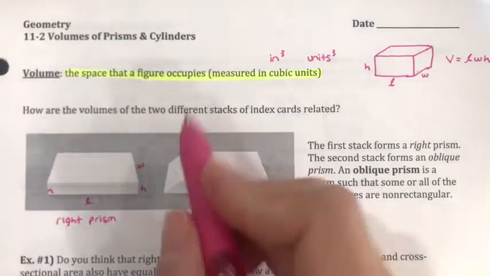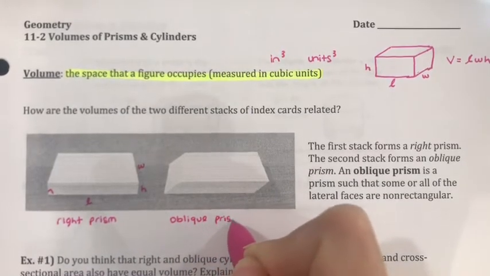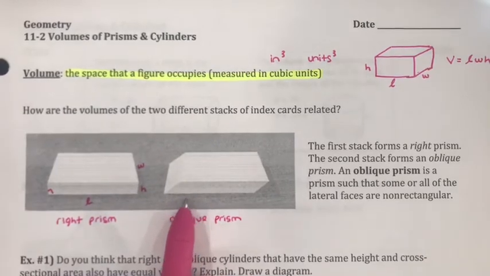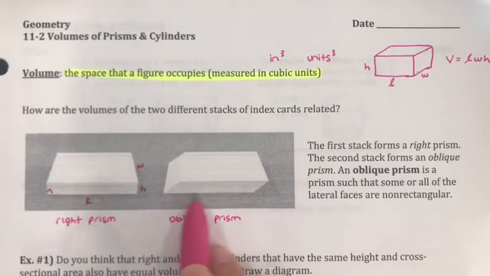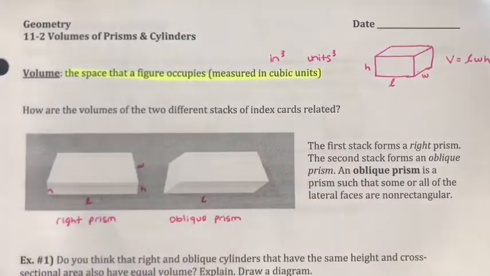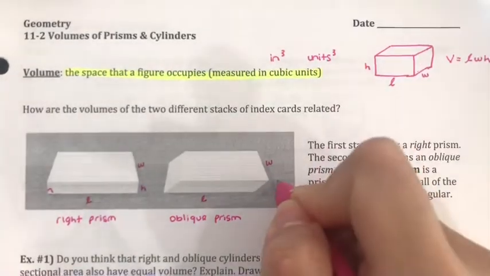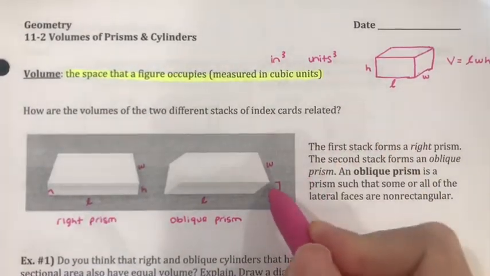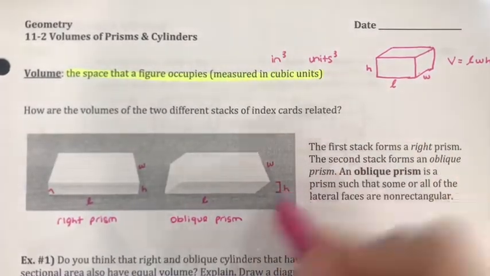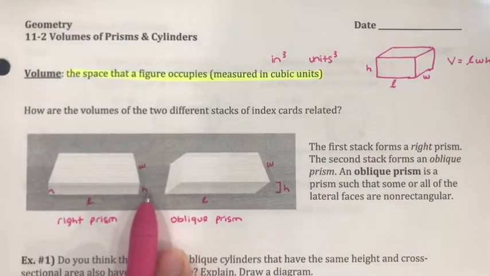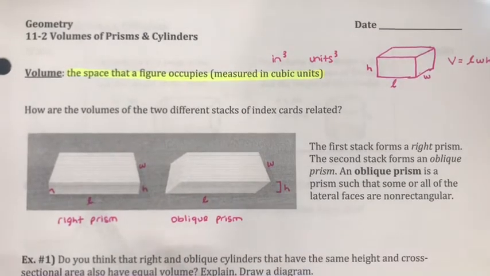Now, the next one is called an oblique prism. And you'll notice it's the same stack of index cards, it's just slanted over. Now, if we're talking about the length, it's still going to be this side. The width is still how wide that index card is. But my height, instead of going on a diagonal, height is always perpendicular. So it's just straight up and down, kind of like how it is here.